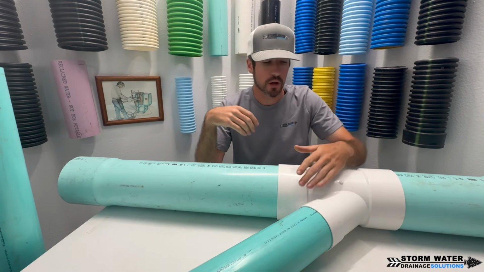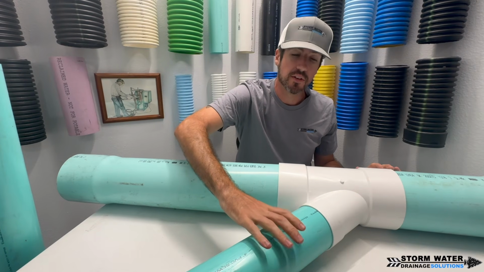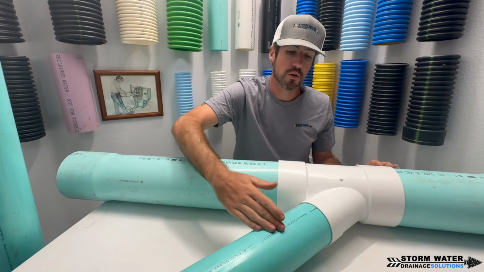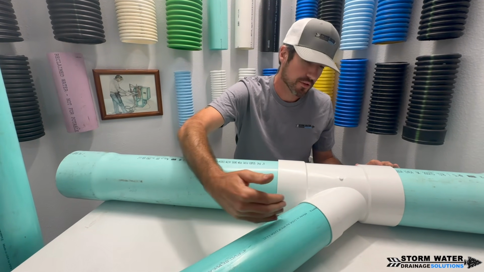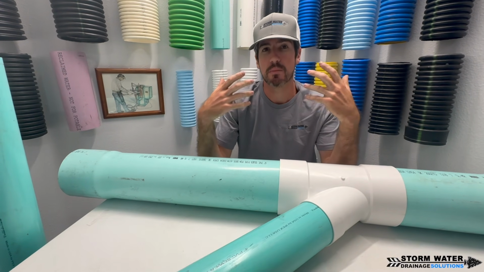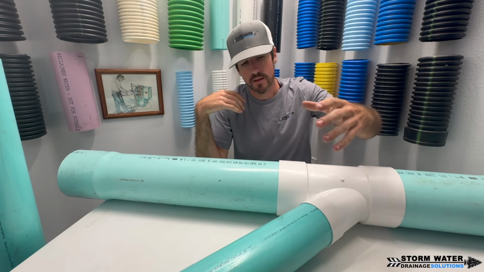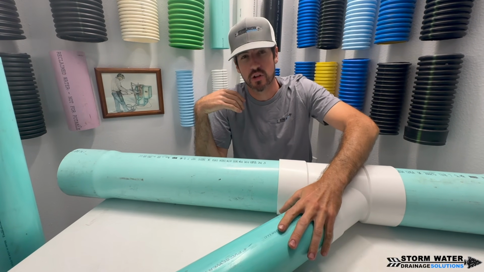Now, your lateral line that comes into the main line would be this 4-inch PVC pipe right here, also known as a branch line that enters the trunk line. So those terms are interchangeable, but they mean the same thing. So the main line is the trunk line, the lateral line is the branch line.